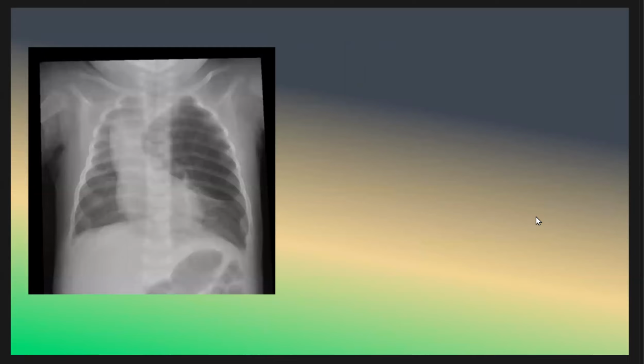Next case, this patient with respiratory distress. What do you think the patient has? We have over inflation of the left upper lobe with some compression of the left lingular and lower lobe, and also there is crossing the midline to the right side with shifting of the mediastinum. Findings are consistent with congenital lobar overinflation. This is the new name. Also, they called it before congenital lobar emphysema.